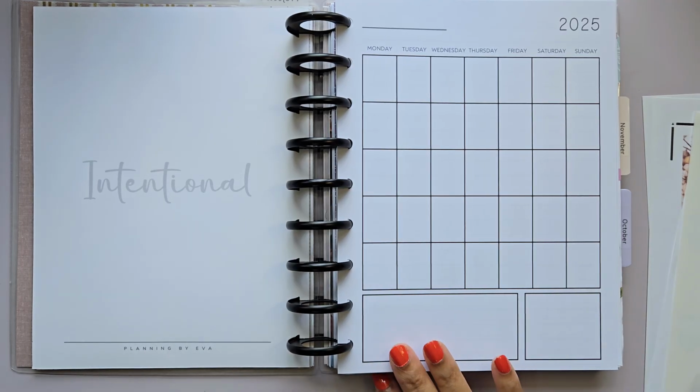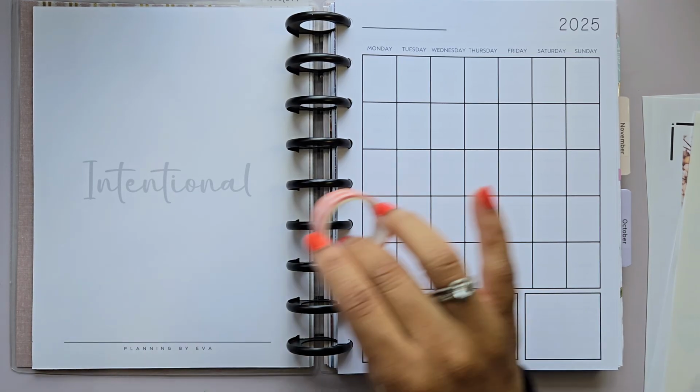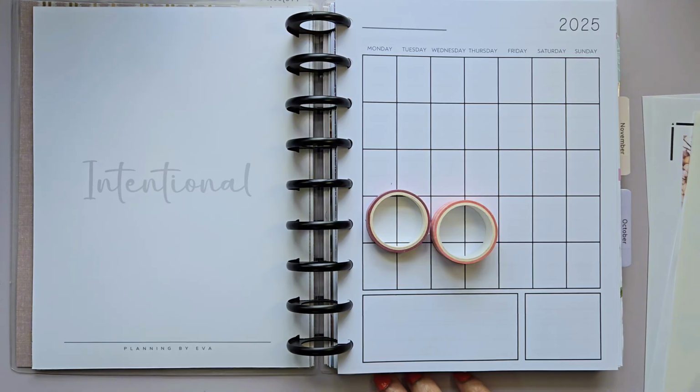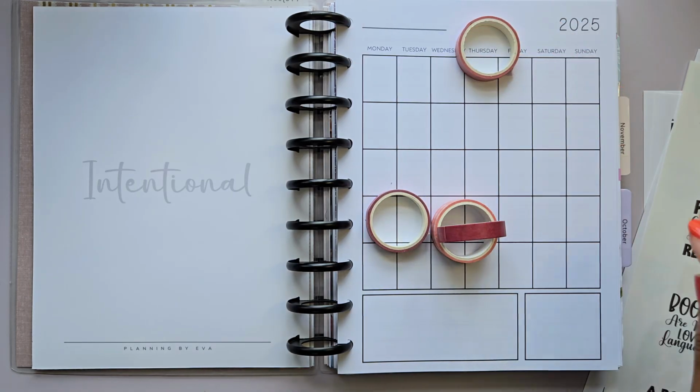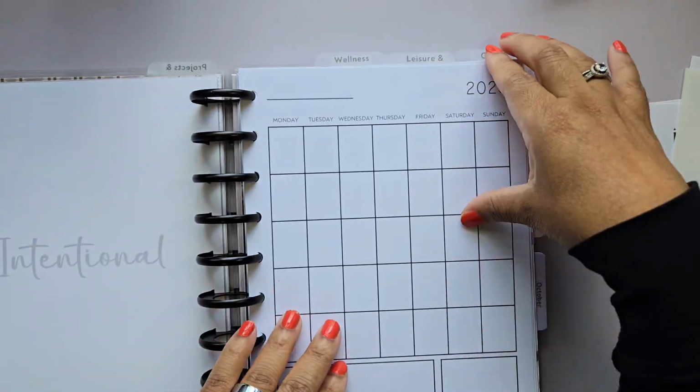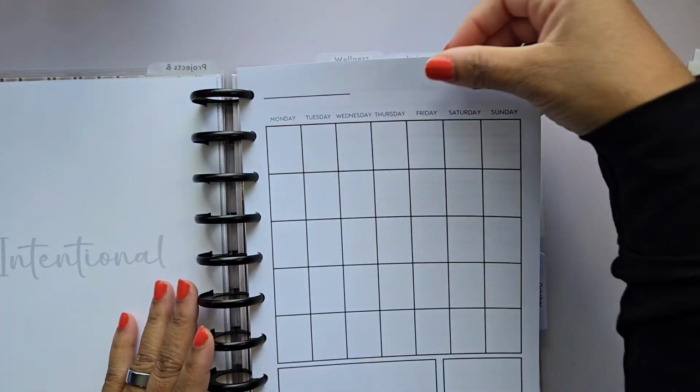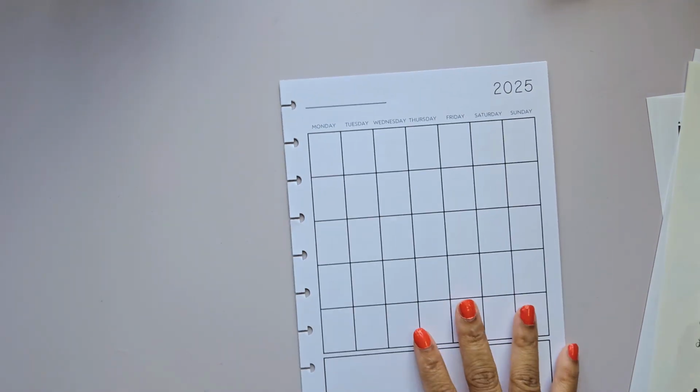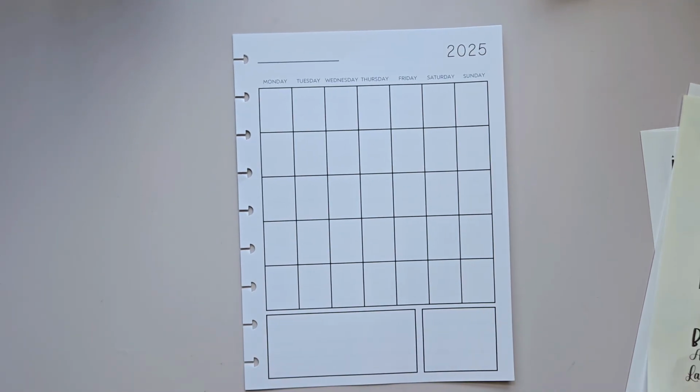So we will see. The key with the decorating for my monthly setups is that I try to keep it simple and fairly quick, because I'm not doing full setups. I'm just setting up basic decor through all of my sections.